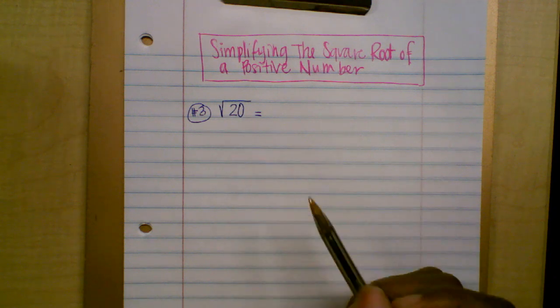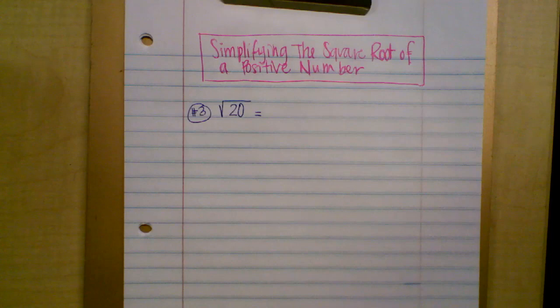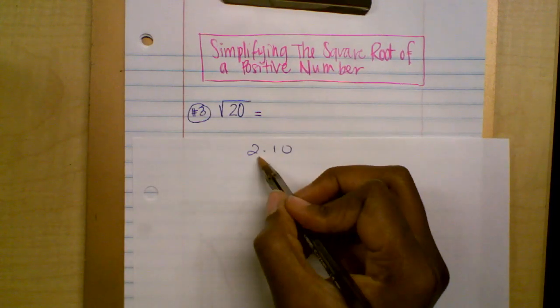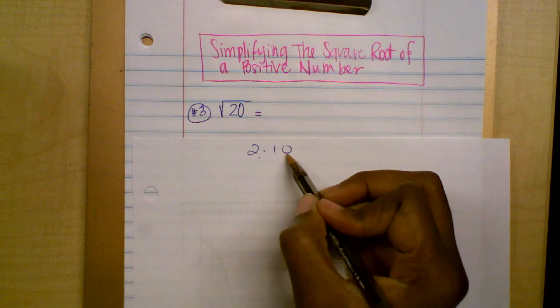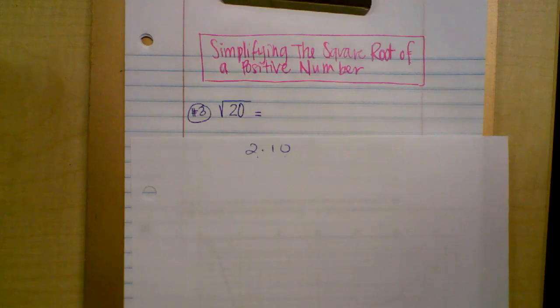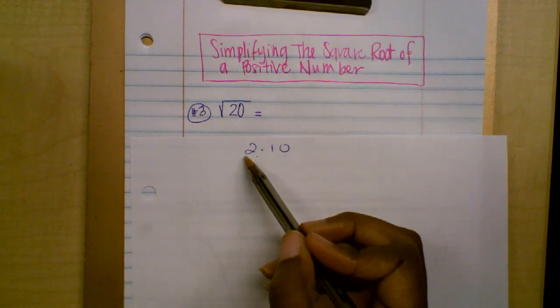Some of you want to say, what about 2 and 10? You cannot use 2 and 10. Why? Because when you do 2 times 10, 2 is not a perfect square, and 10 is not a perfect square either. They are both imperfect squares, like one of my students told me. So now, what can we do then?